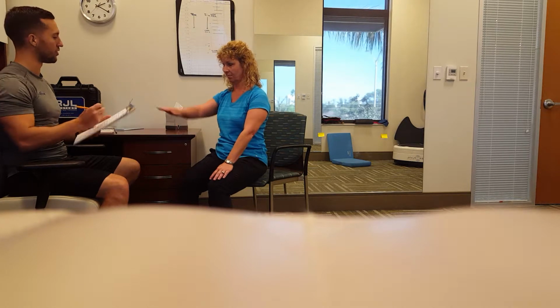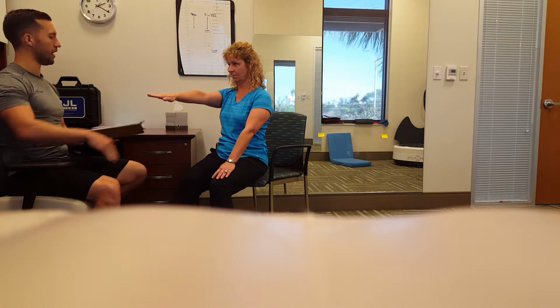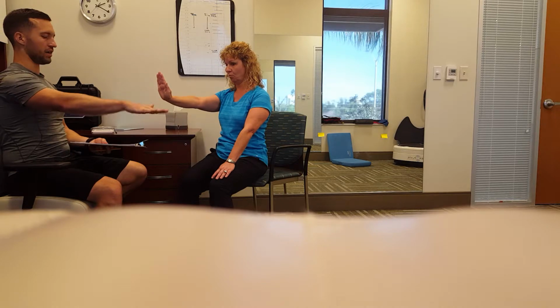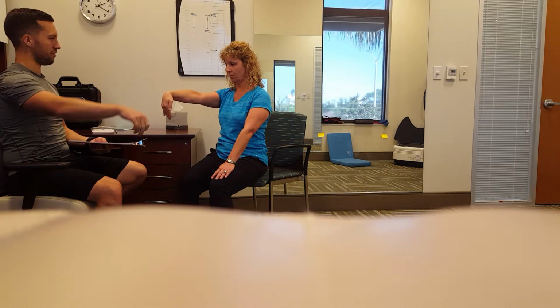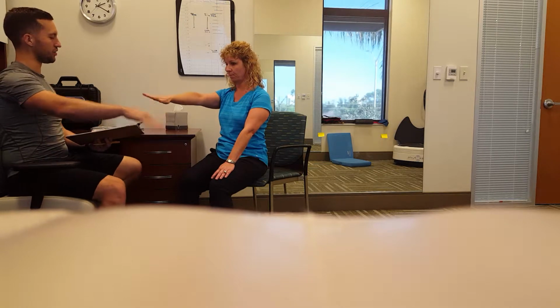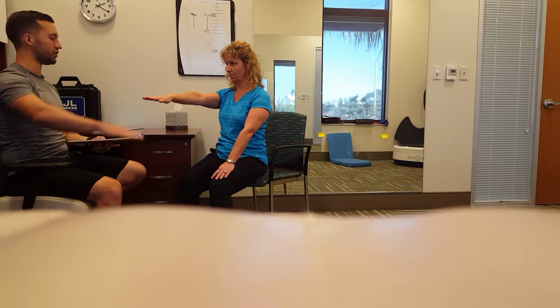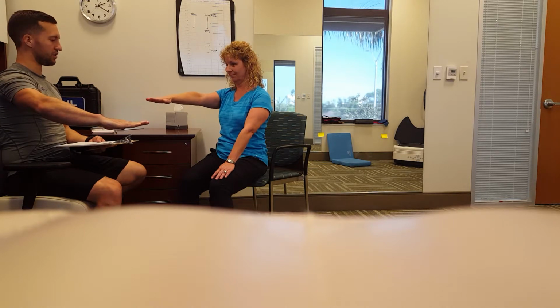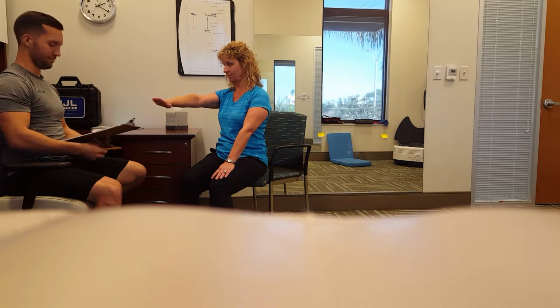All right. The next assessment is going to be an active flexion and extension. Can you hold your hand out straight for me? Can you actively extend at the wrist? Any pain? No. Actively flex? Pain? No. All right, hold your hand out straight. I'm now going to have you do an ulnar deviation. You can bring your fingers towards the pinky side. Any pain? And then bring the fingers towards the thumb side. No pain. Very nice.